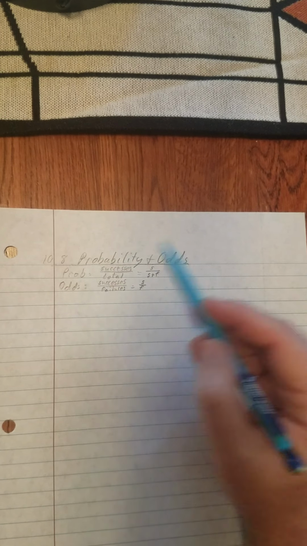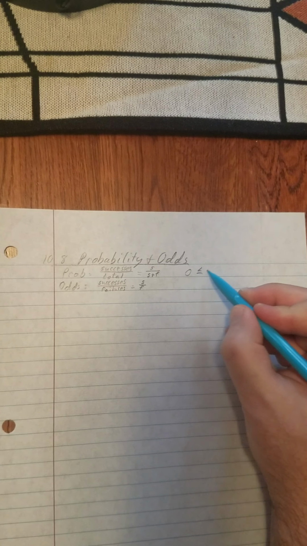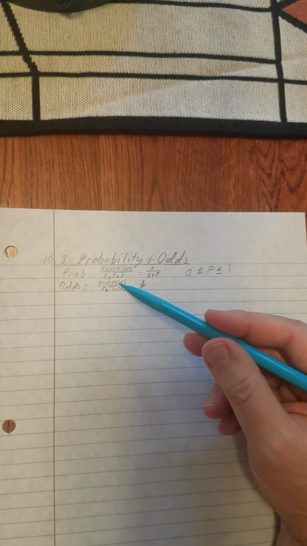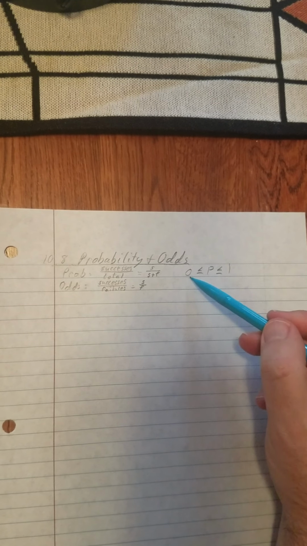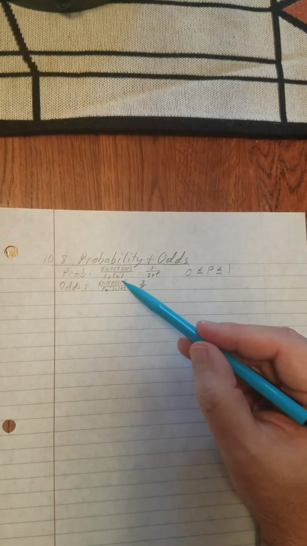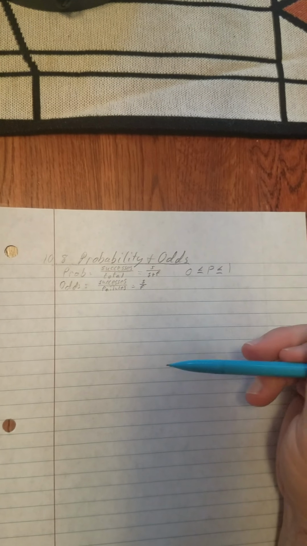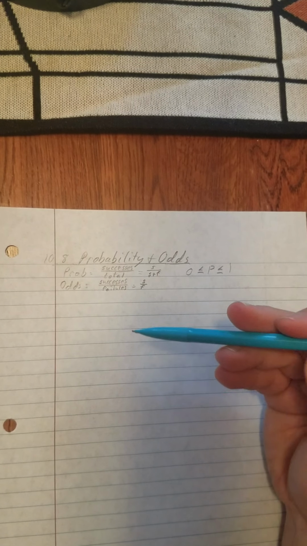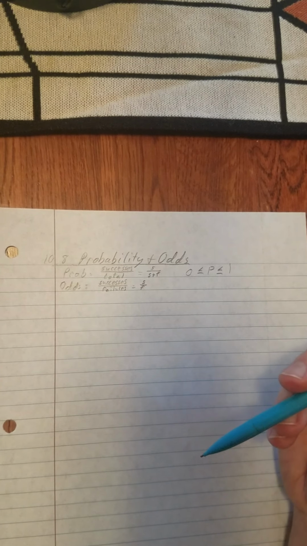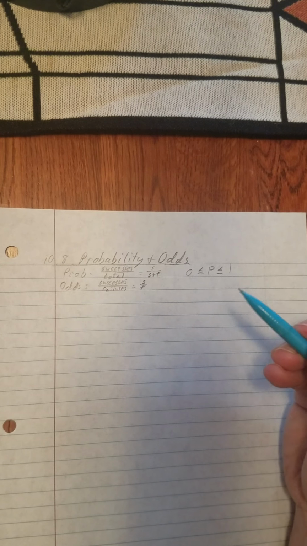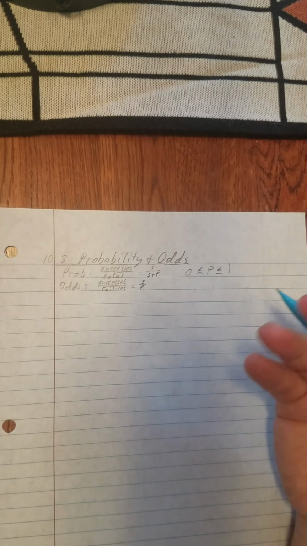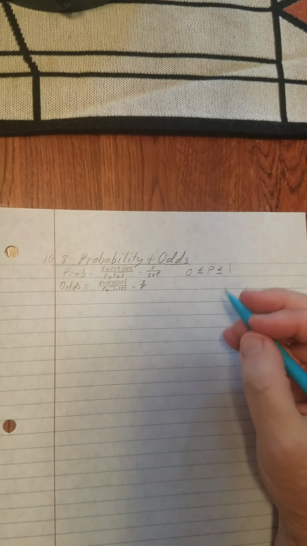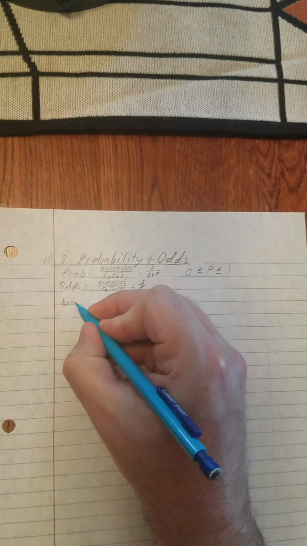So we mentioned that probability has to be between 0 and 1. The probability of something occurring has to be a number between 0 and 1, whereas odds can be any number. All right, so the odds of, say, the Milwaukee Bucks winning the NBA championship could be 3-2, where the probability would be 3/5. All right, so let's do a few examples here.